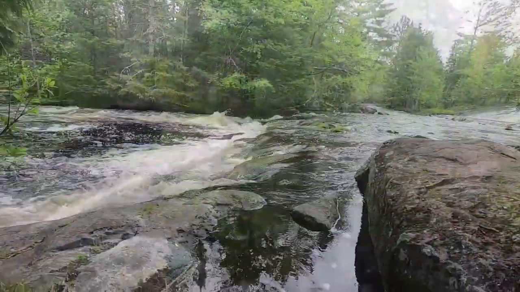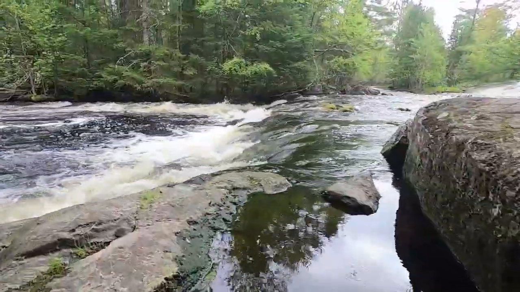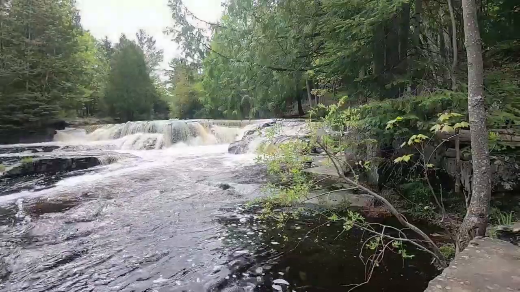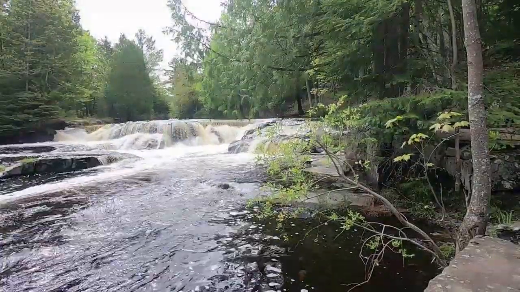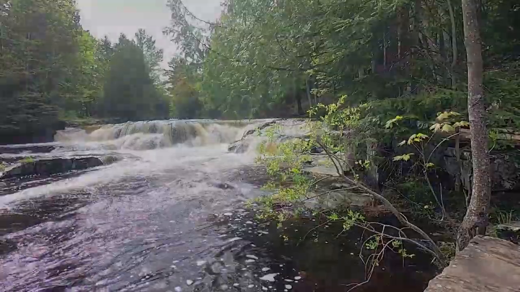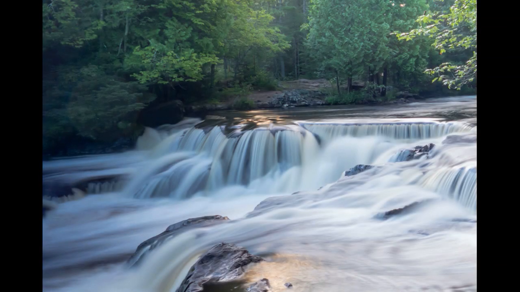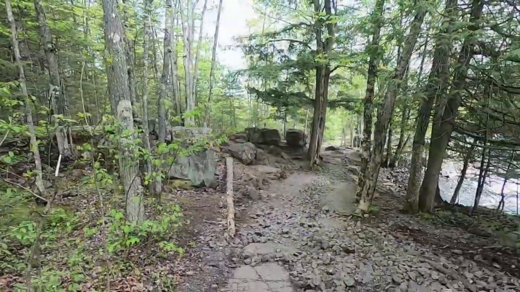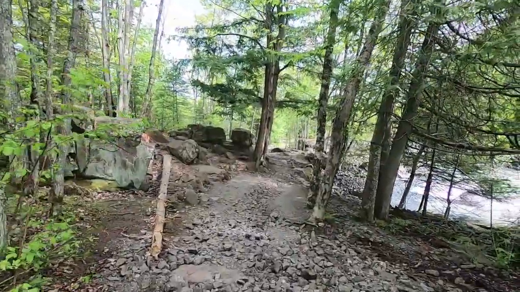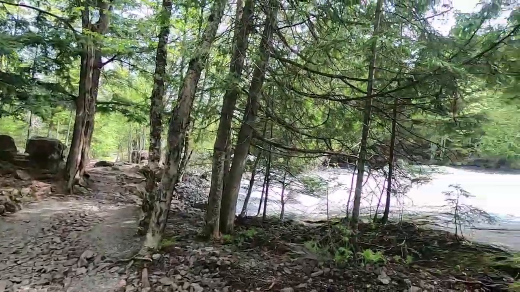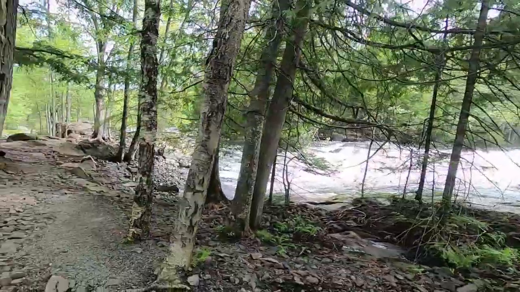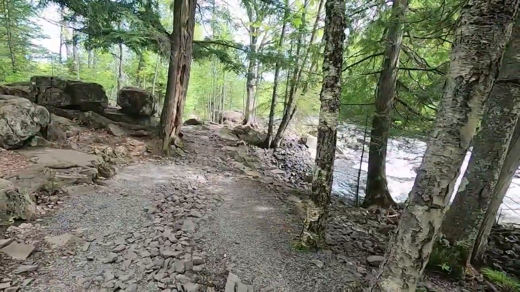Alright, let's head to the bottom of the falls. The falls keep getting larger and larger as you start walking downhill, and I'm going to take a few photos along the way. They have a pretty good trail system all the way around the falls. It does get pretty steep up here, but they did put in some stairs, and you get to stand right next to the rushing water. Alright, we'll see you down at the bottom.